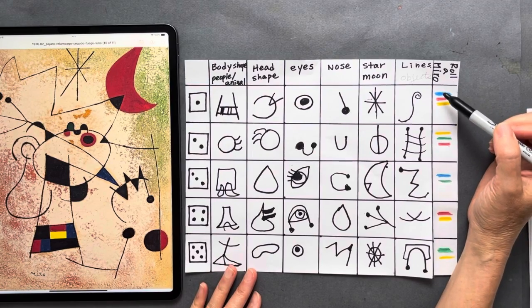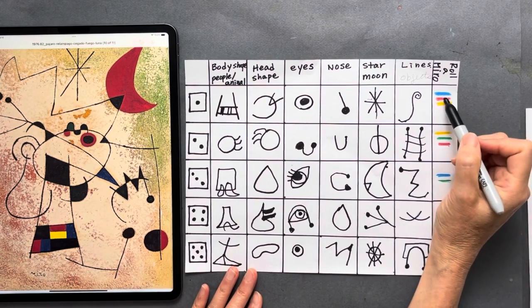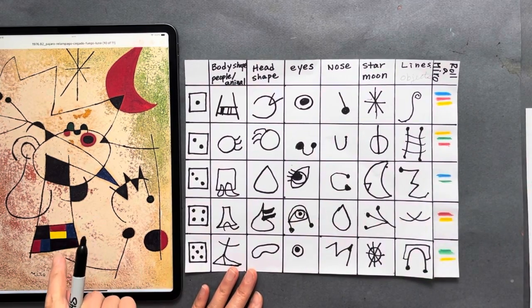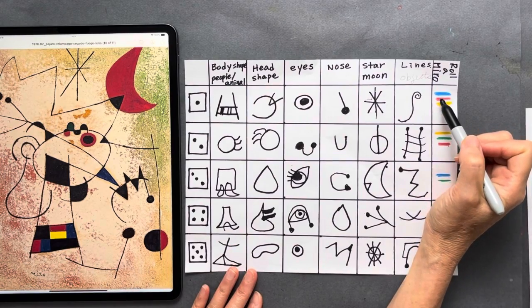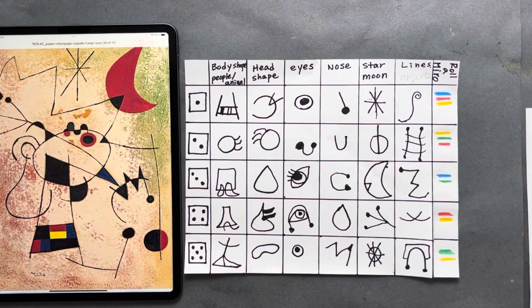Then on the last chart, I want you to use a colored pencil or marker and just mark the colors. So for example, this one is blue, red, and yellow. So just put that in. Okay, you don't have to do the black because we're going to use a Sharpie for the black. Okay.